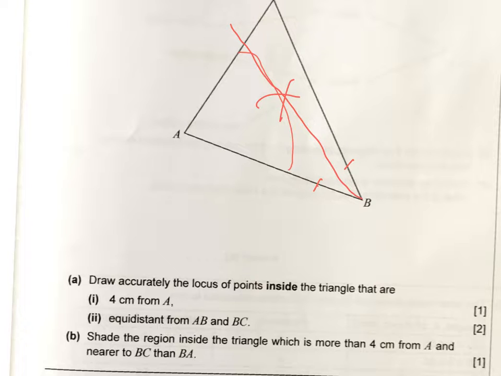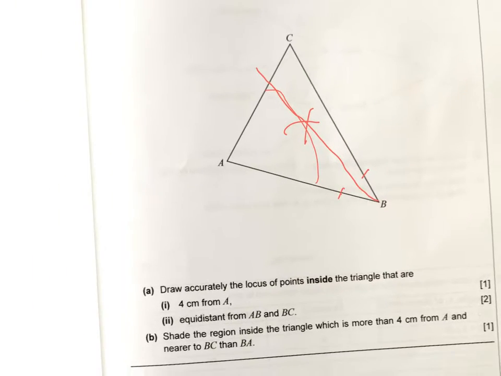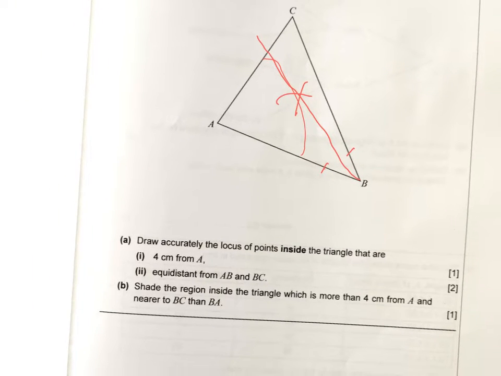Now, you need to shade the region inside the triangle which is more than 4 from A. That means you should not shade within the arc. And nearer to BC than to BA.